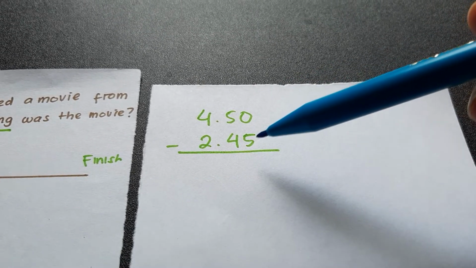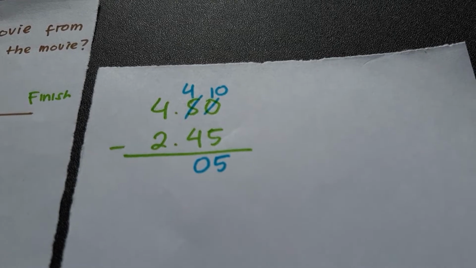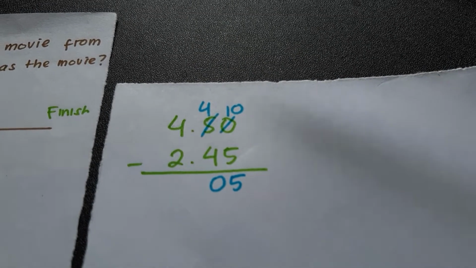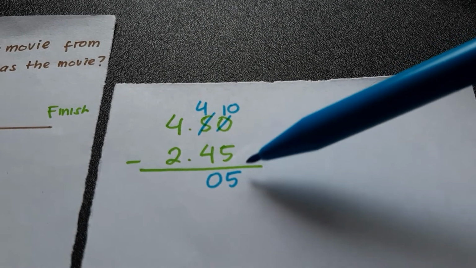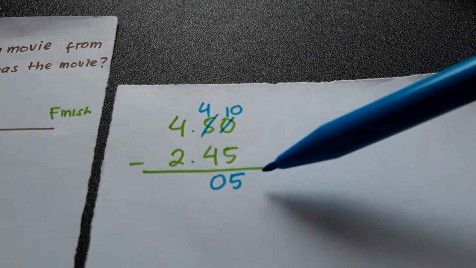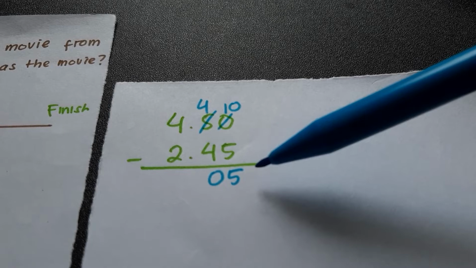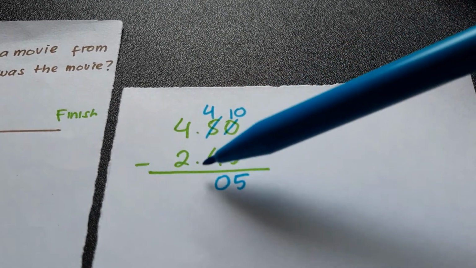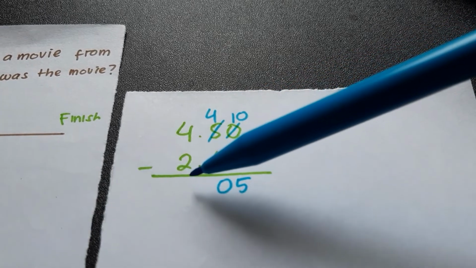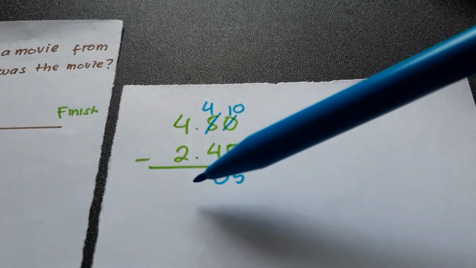So let's do the usual way. 50 minus 45. Okay, so we count as usual. 0 minus 5, can it be? No, so you borrow. So you get 5 over here. After counting the minutes, we go to the hours. 4 hours minus 2 hours equals 2 hours.